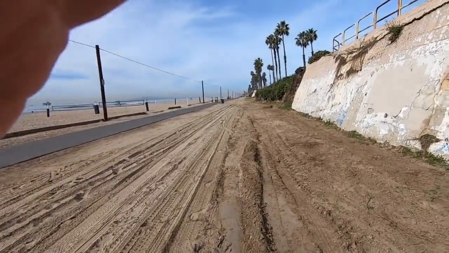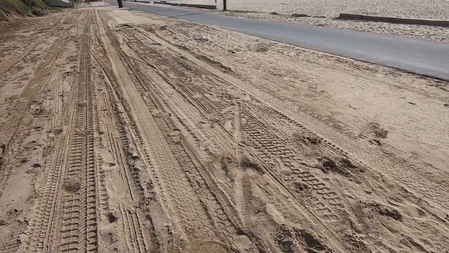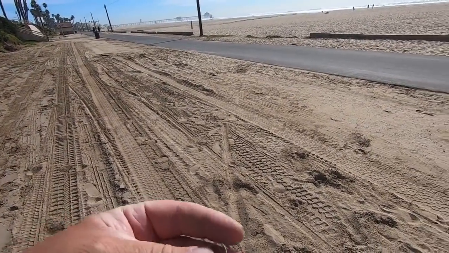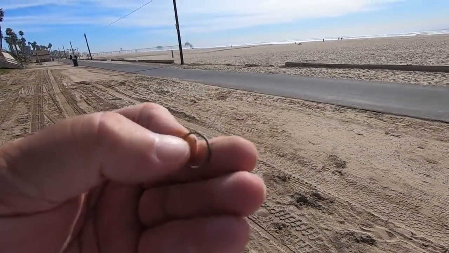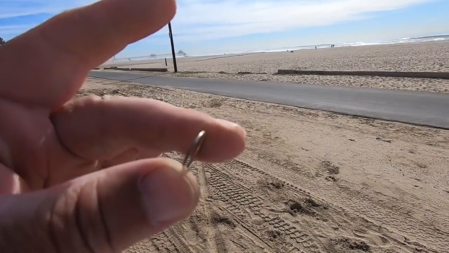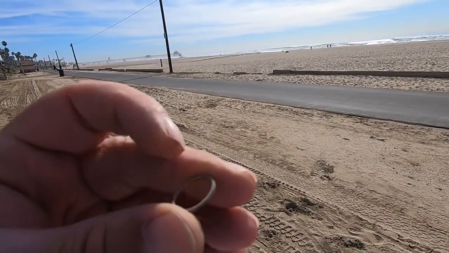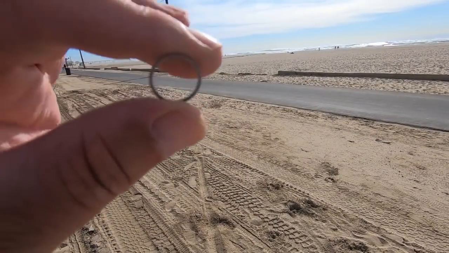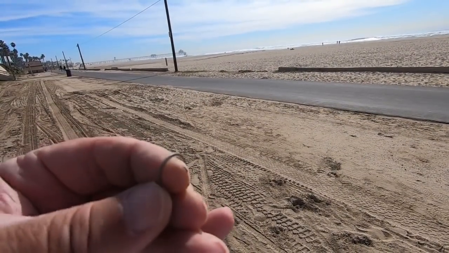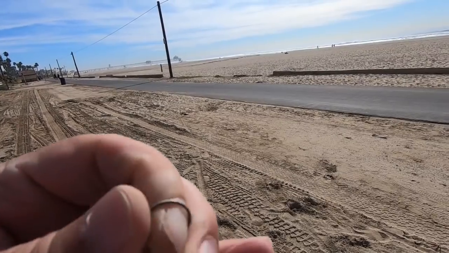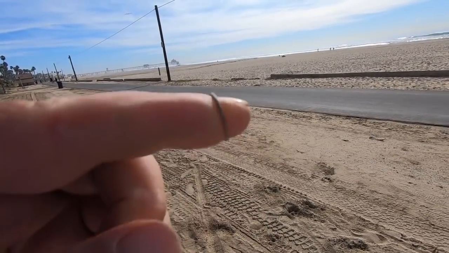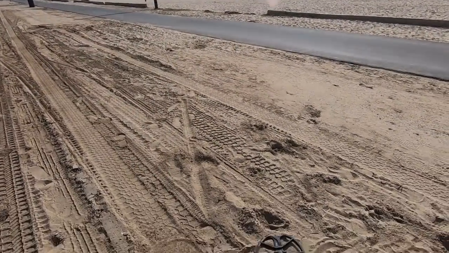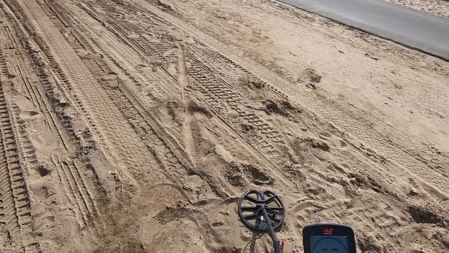High hopes. Well, I think I just got a ring. There we go. I think it is. Looks like a washer, kind of. But I think it's a little toe ring. We'll check it, see if it's gold when we get home. Or anything good.